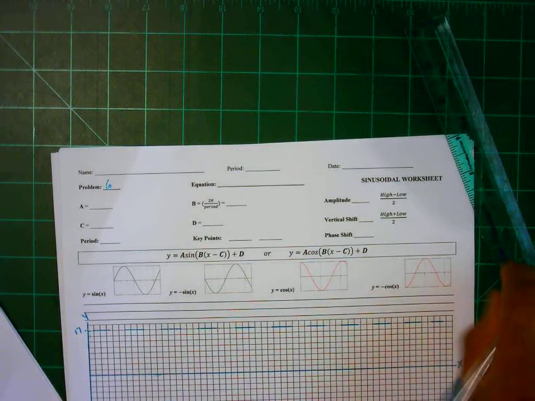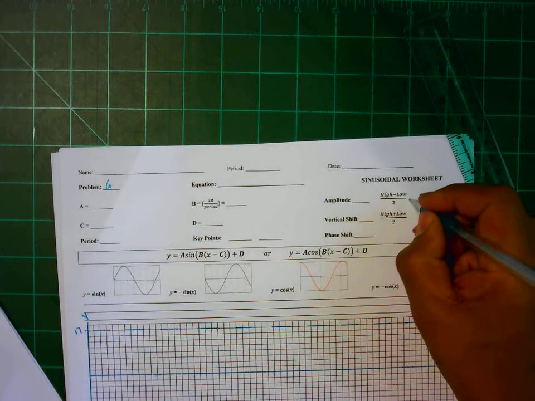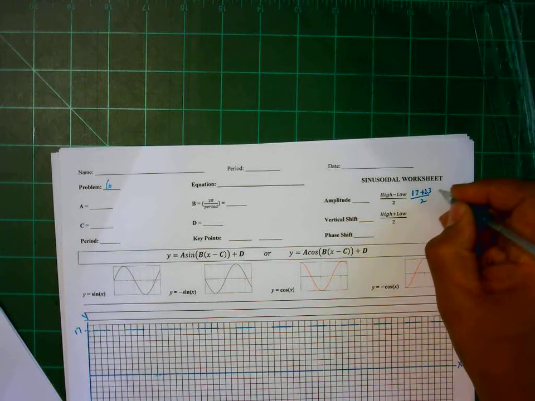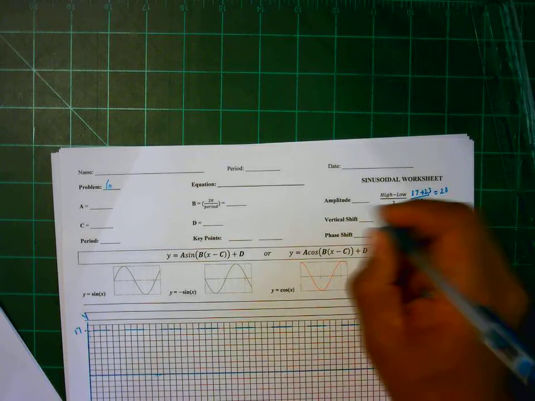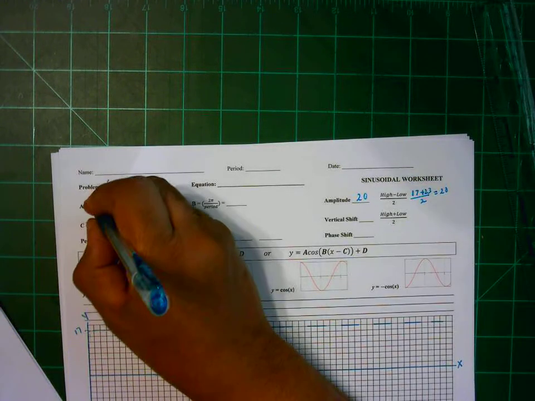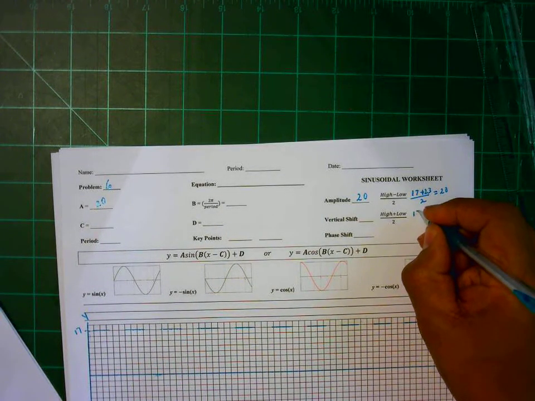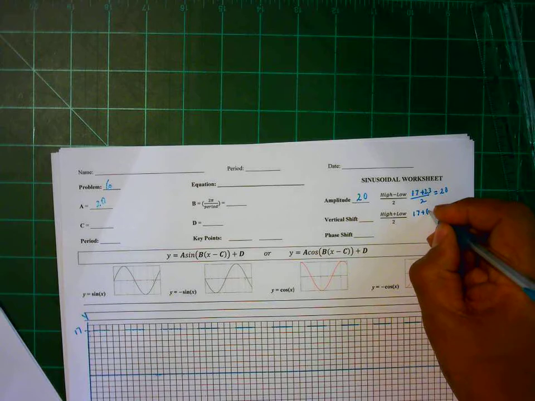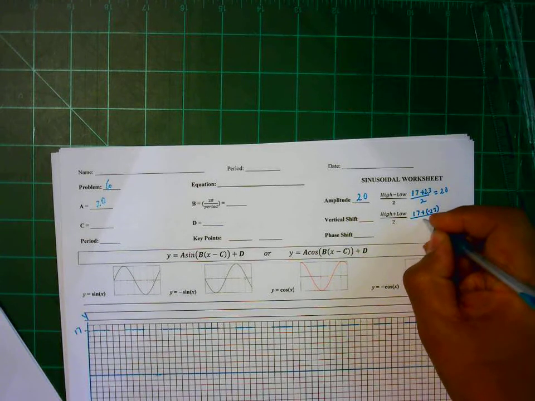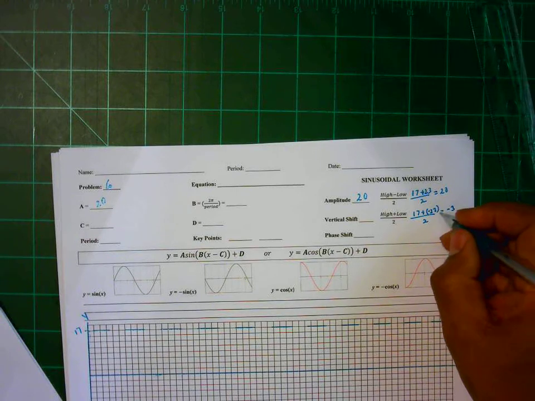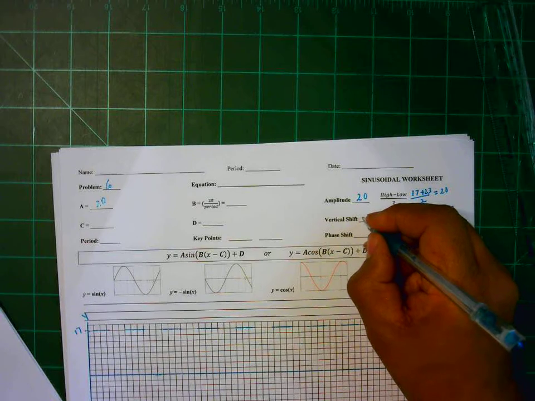Okay, now let's use this to find the amplitude. Amplitude is high minus low over 2. So 17 minus a negative 23 becomes 17 plus 23 over 2. So this is 40 over 2. So the amplitude is 20. That's A, 20. The vertical shift is the high plus the low over 2. So 17 plus negative 23 over 2 is going to be negative 6 divided by 2. So that's negative 3. So vertical shift is negative 3.